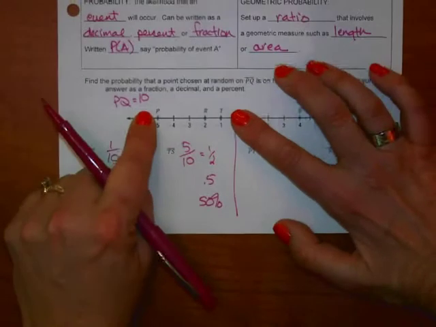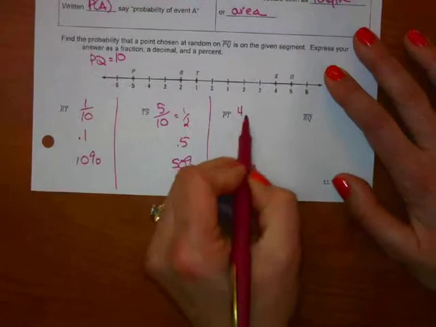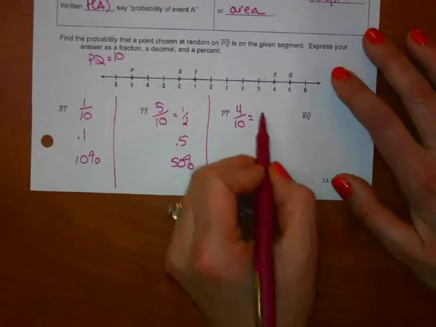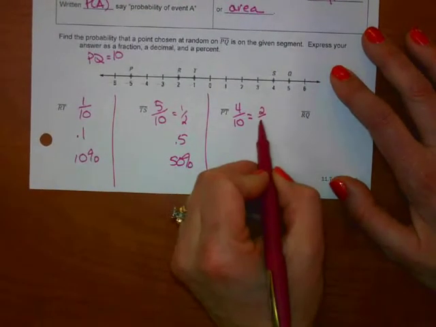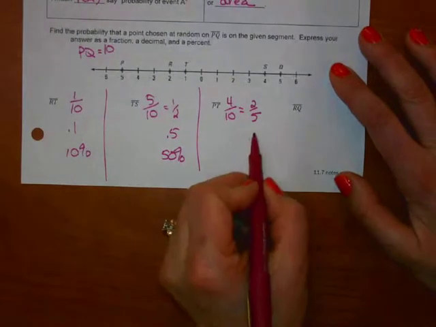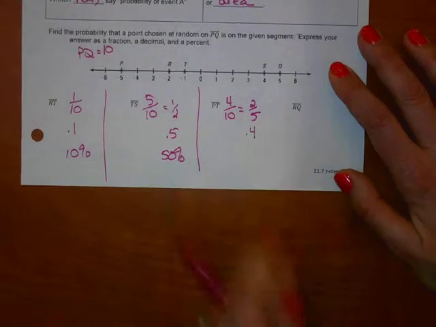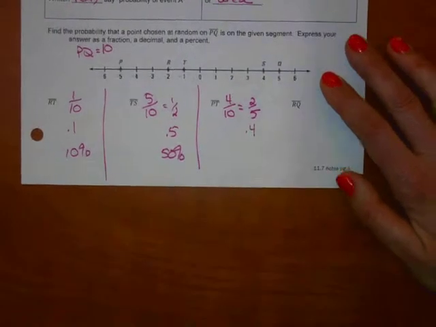What's the distance between P and T? 1, 2, 3, 4. So 4 out of 10, you can reduce that fraction. Would be what? 2 out of 5. Written as what? Does anybody know? 40%. Yeah. 0.4. And what's that as a percentage? 40%.